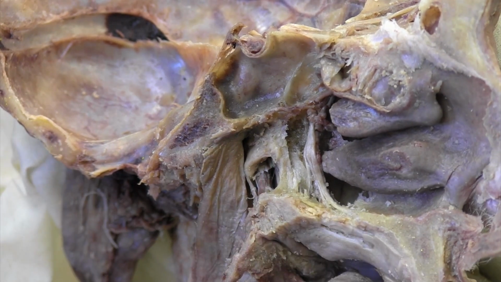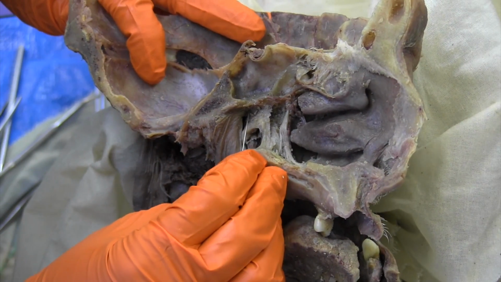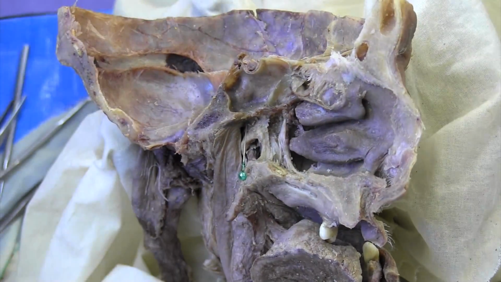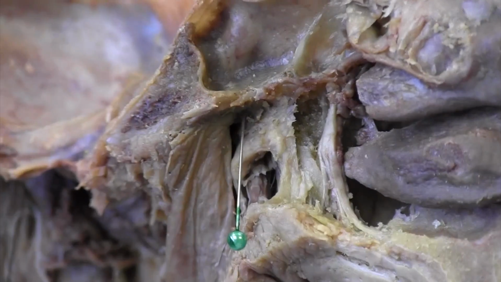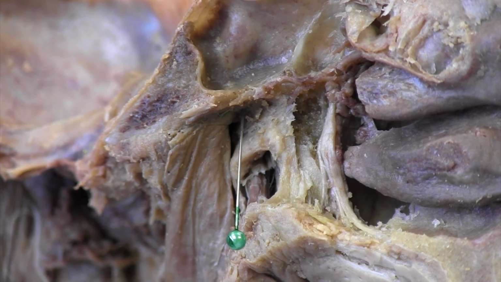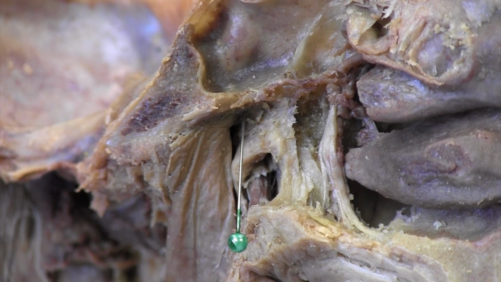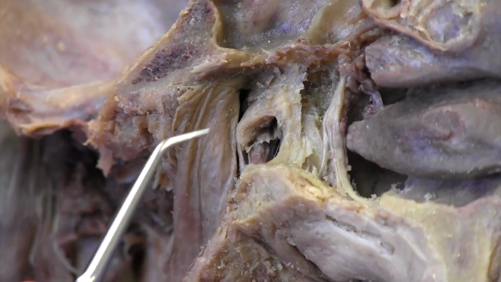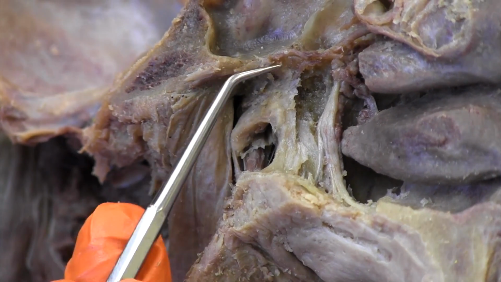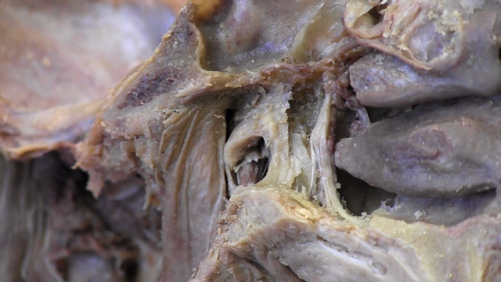What if I tag that space? What would you guys think? So in this case, I would be talking about the pharyngeal recess. The only tricky part here is that there could be a tonsil, pharyngeal tonsil, sitting right up in here. So the pharyngeal tonsil sits in the pharyngeal recess.